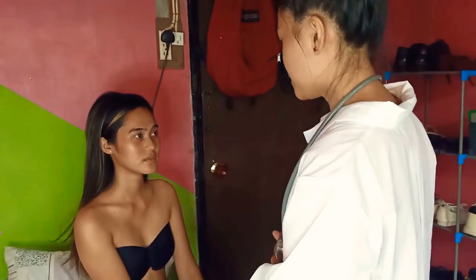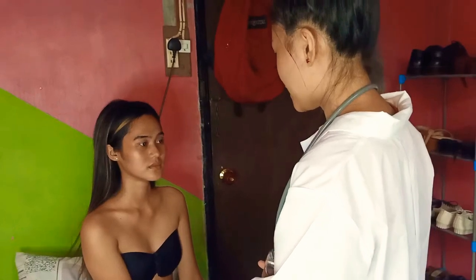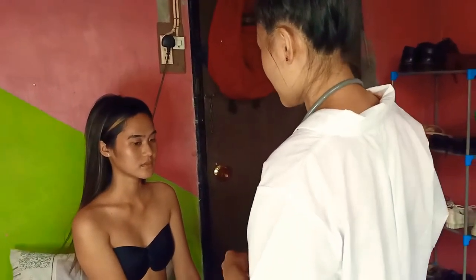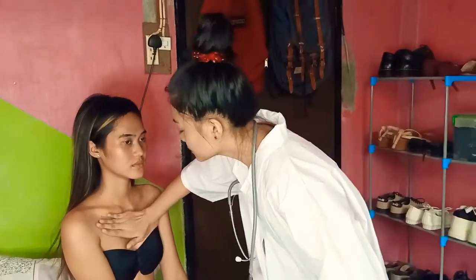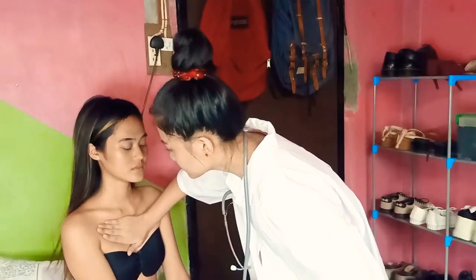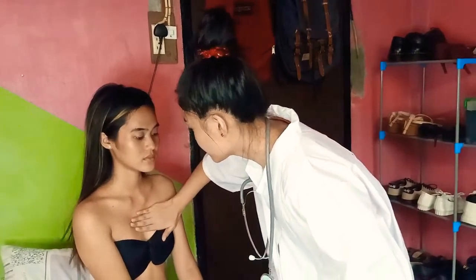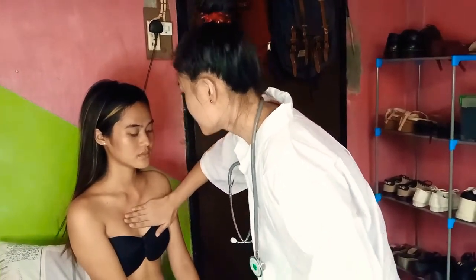So I'm going to palpate the precordium, feeling for any thrill or any turbulent flow. I'm going to use my hands and put them right under the clavicle. I didn't feel anything turbulent, so she is normal.